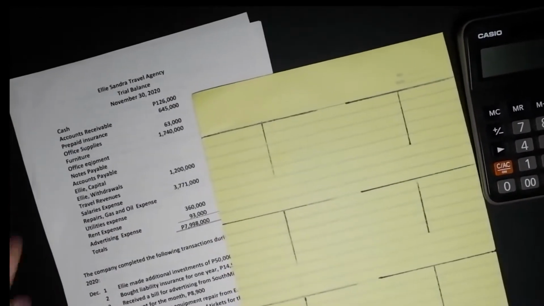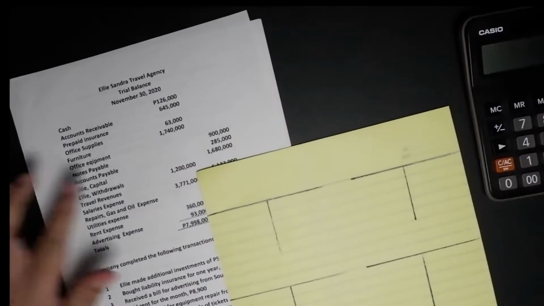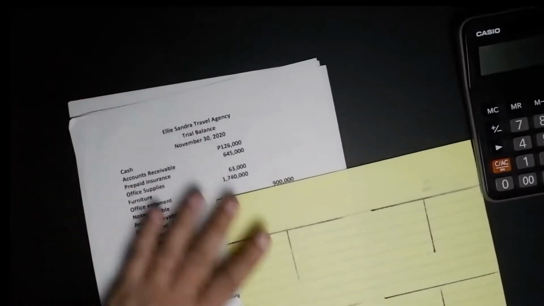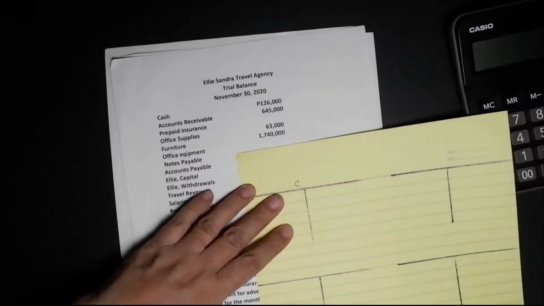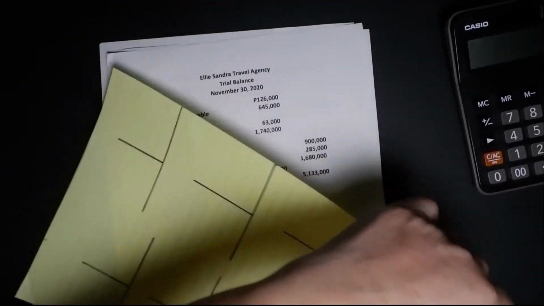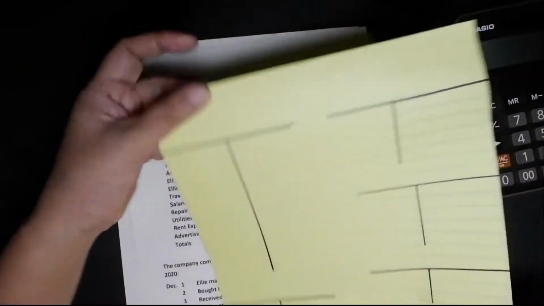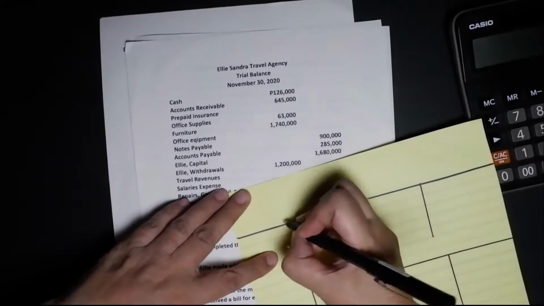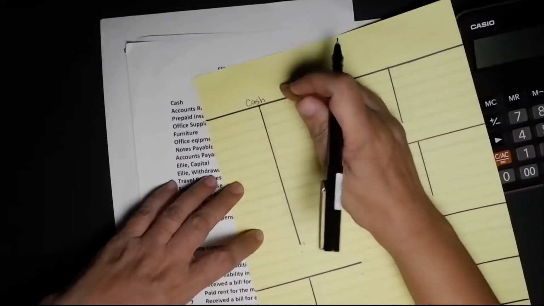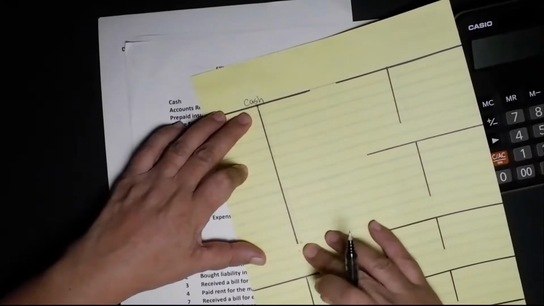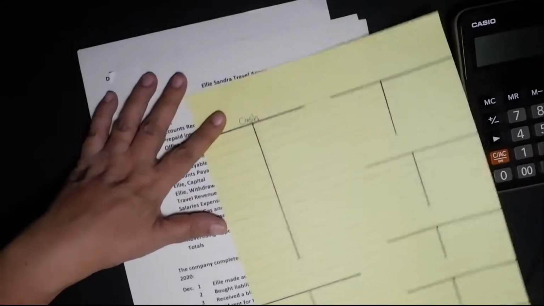Okay. So we have here cash. Again, as I have said, for cash, we should have this one. Make sure that your cash T account has a longer vertical line.